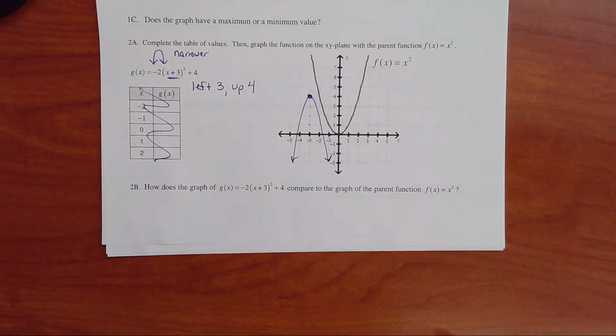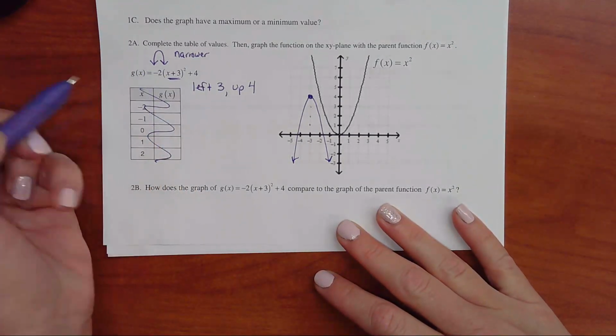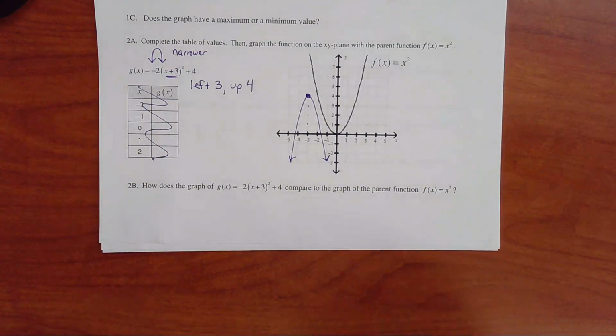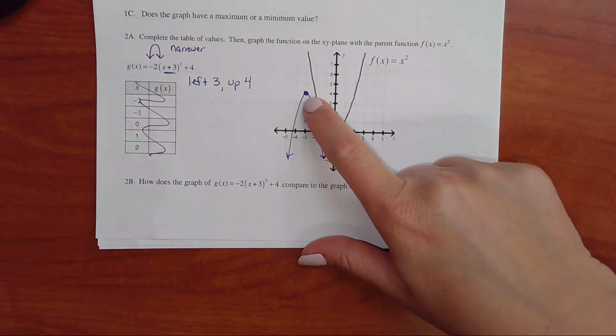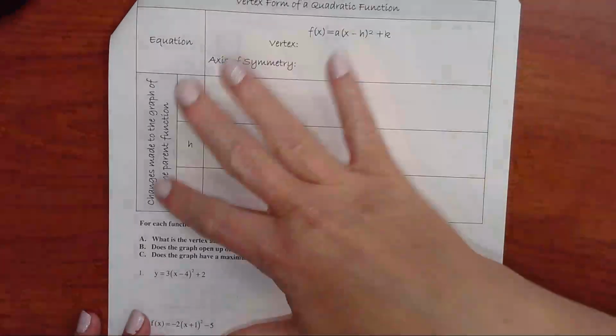The other main thing you're doing today is figuring out how does it translate, how does it move, what will the graph look like, does it have a minimum, like this one has a maximum, that kind of thing. So if we flip this, I'm not even going to do this part. We're going to try to keep it simple for you today.